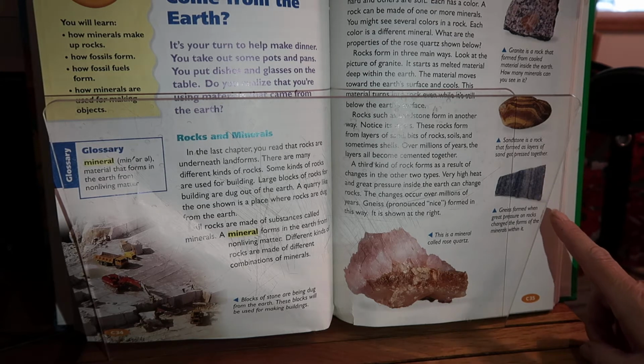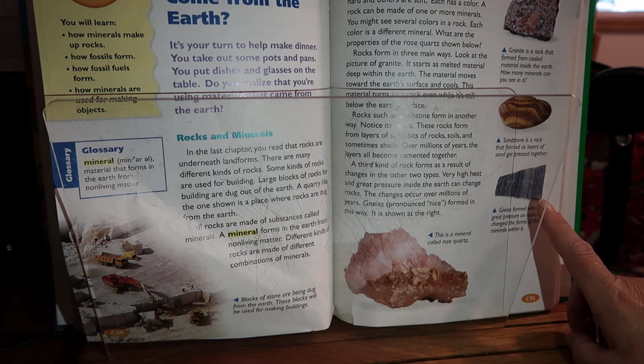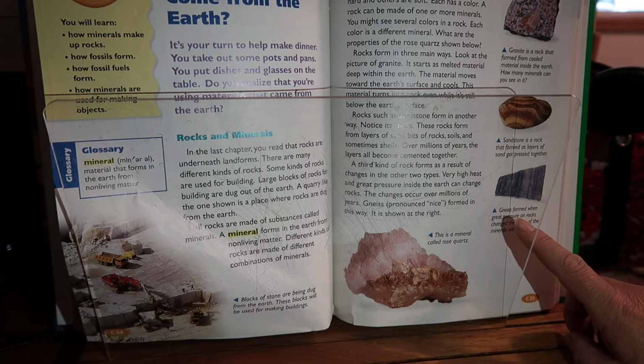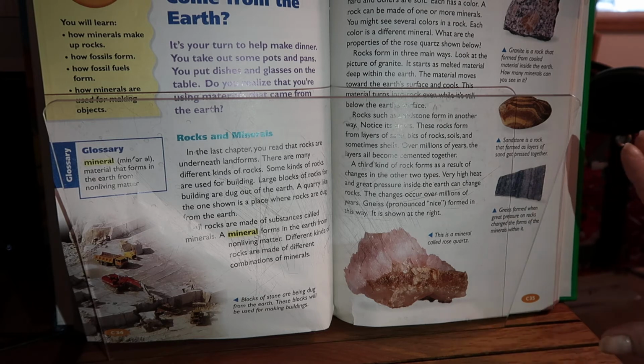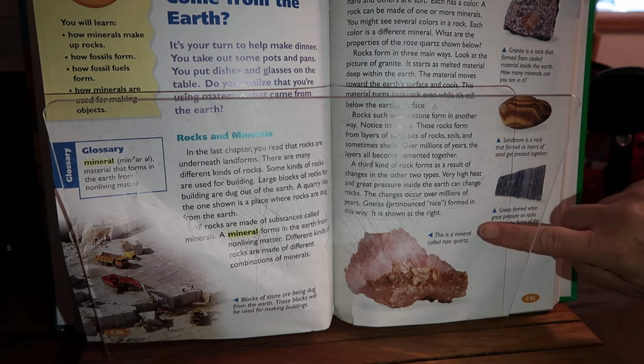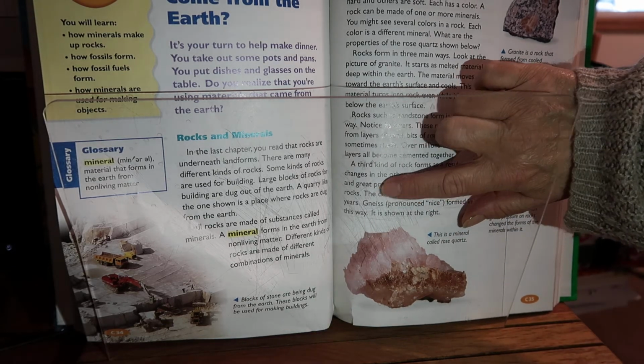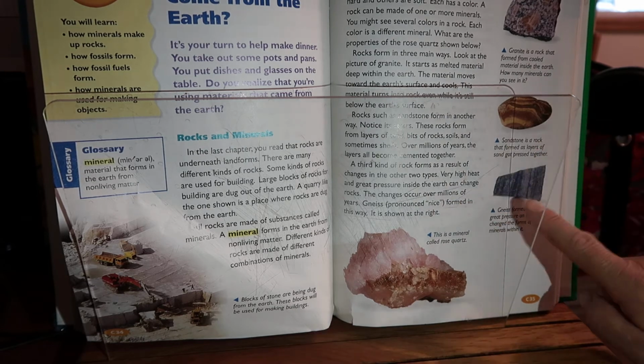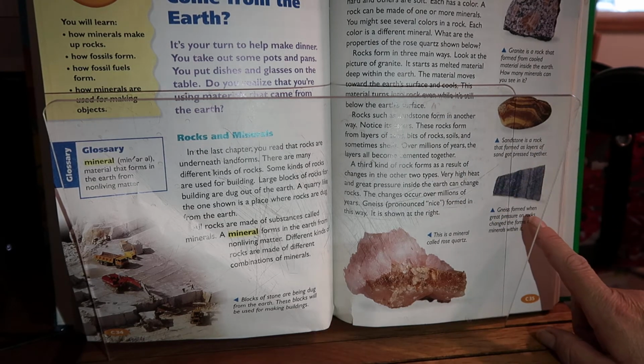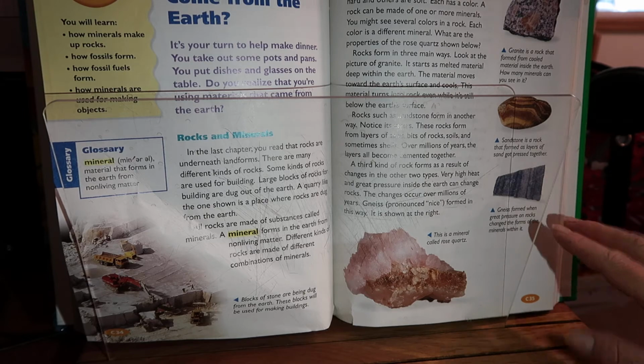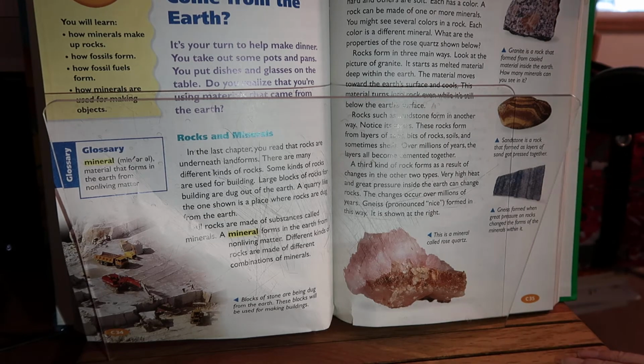A third kind of rock forms as a result of changes in the other 2 types. Very high heat and great pressure from inside the earth can change rocks. After a long, long time, these sorts of rocks are formed. So you have to have pressure, heat, and time. This word is pronounced gneiss. That's the name of this rock, and it's formed in this way. So it's a combination of the other kinds of rocks.